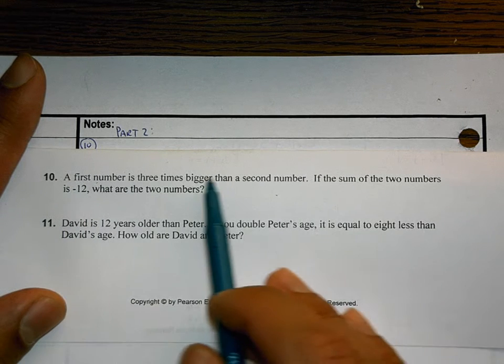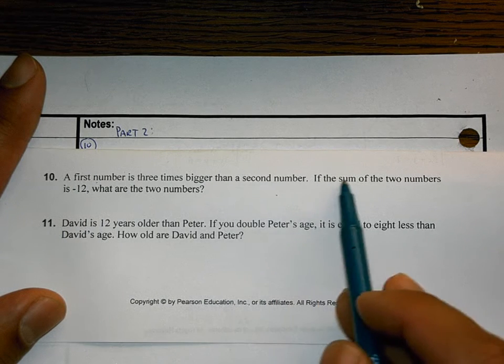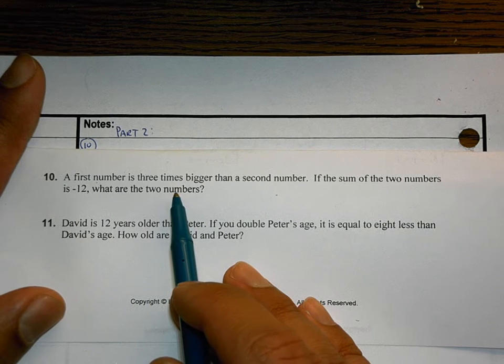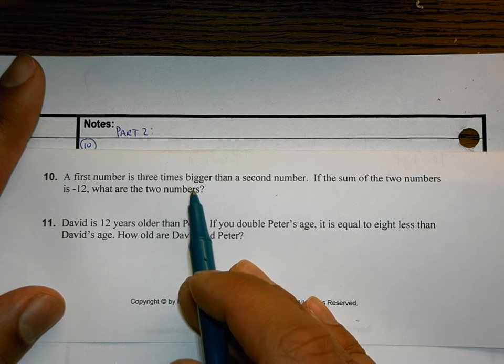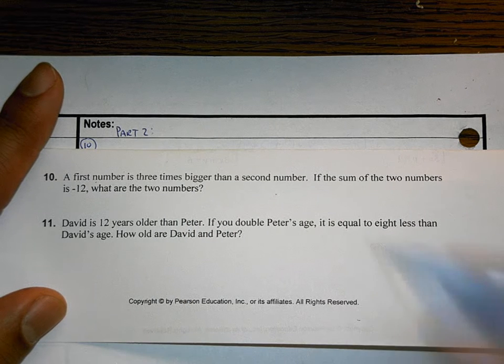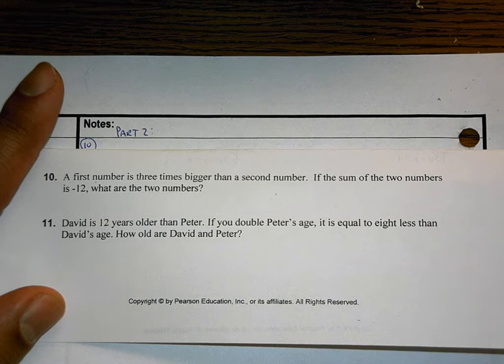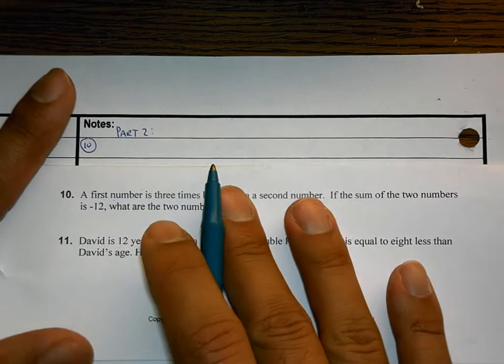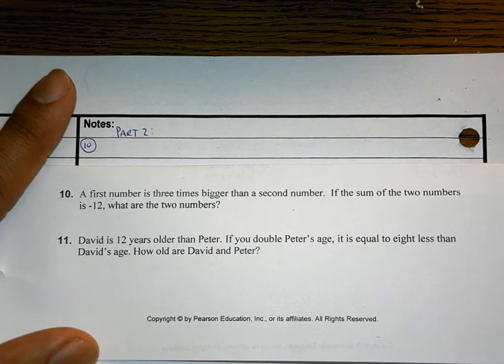A first number is 3 times bigger than a second number. If the sum of the two numbers is negative 12, what are the two numbers? I have this in this part of the chapter not to see who can guess it, but who can write down the equations and who can use the substitution method. So here's what I want you to do: come up with two equations just like we've been doing.